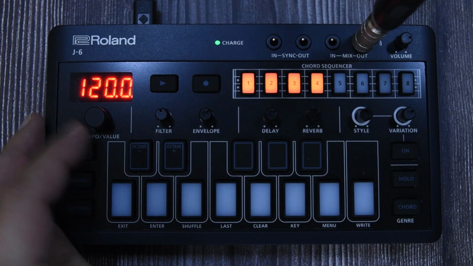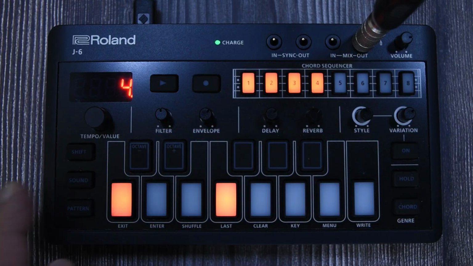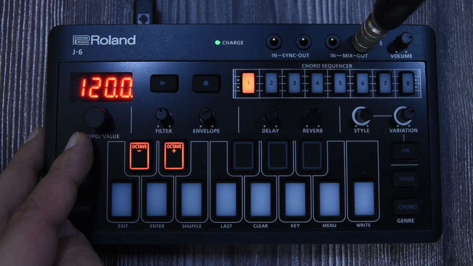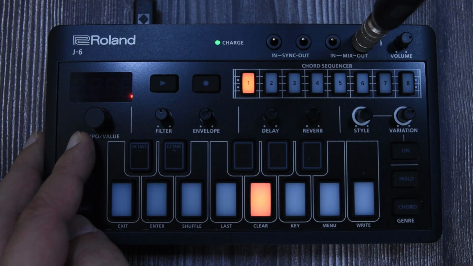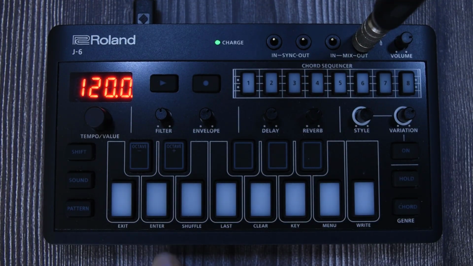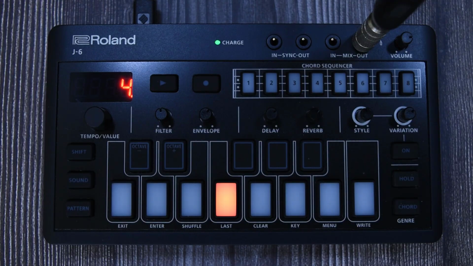All right, so if you remember, if I go Shift and go to last, we have a 4-step long pattern, and that's fine. I'm going to do Shift and clear to clear the pattern, and everything is just going to be off. We're going to remove whatever information. But if I go to Shift and go to last, we still have 4. Like I said before, the only way to init a pattern is from the menu. And this is something that you need to remember.